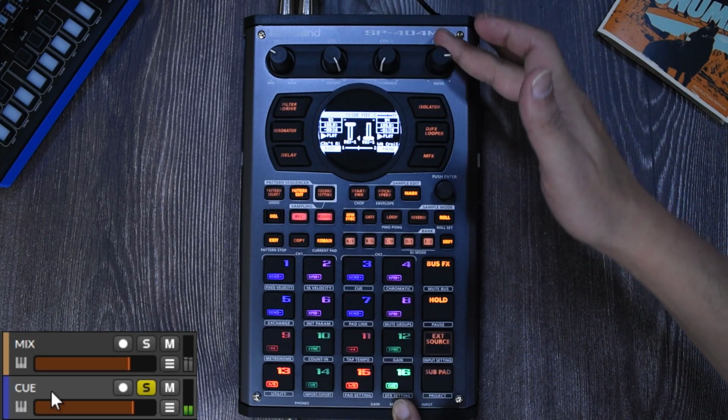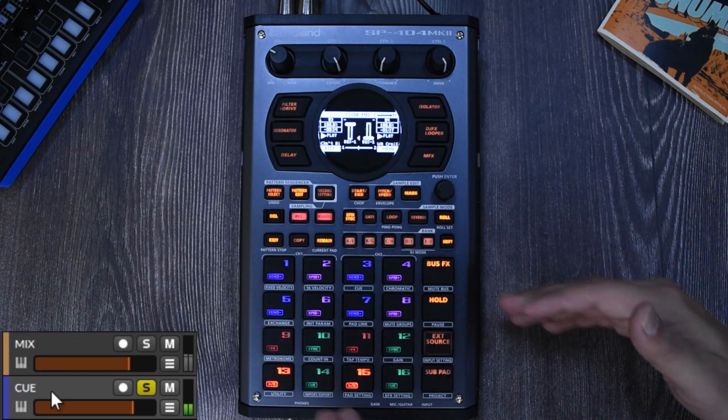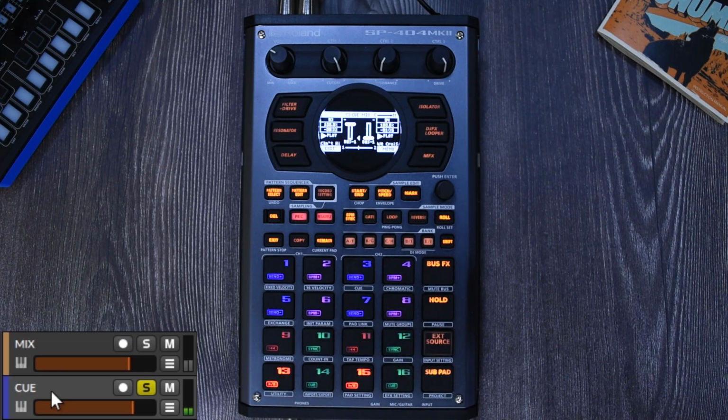Now, hopefully you understood all this. I know it's a little bit confusing because I'm using 2 sources mainly. But yeah, this is just pretty much how it works.